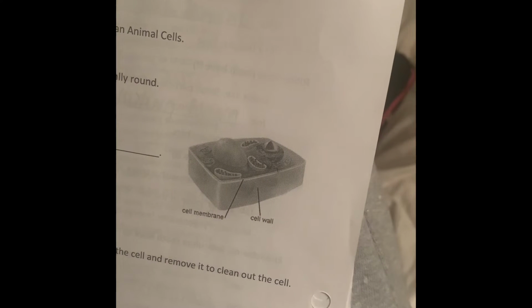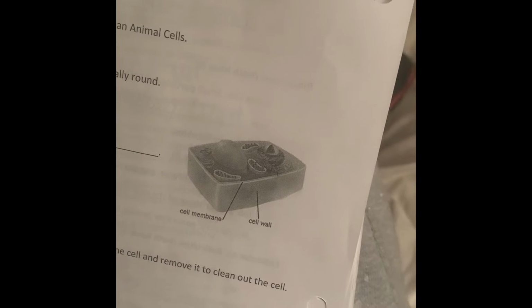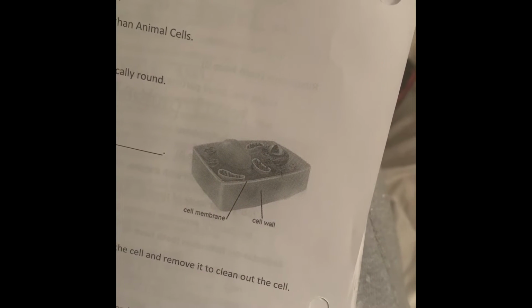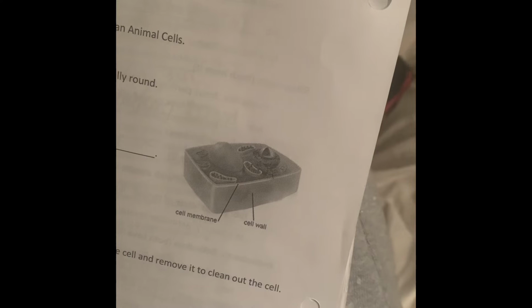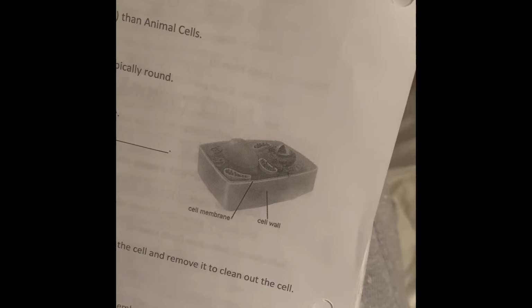Cell wall. Plant cells have it. Animal cells don't. Lysosomes. Animal cells have it. Plant cells don't. Chloroplasts. Plant cells have it. Animal cells do not. Plant cells have a large vacuole. Centrioles. Plant cells don't have them. Animal cells do. Animals are round. Plants are square.